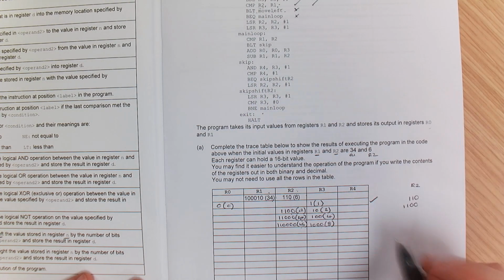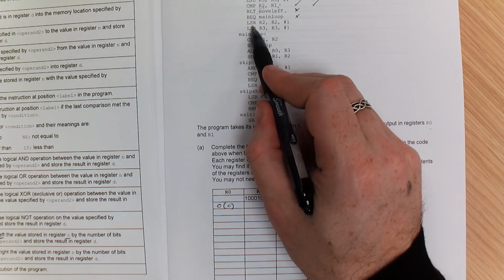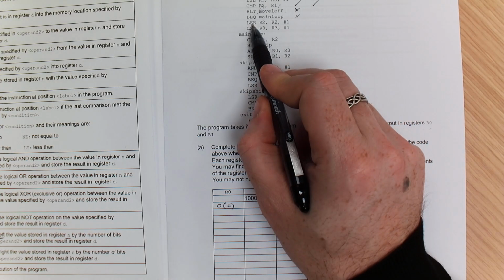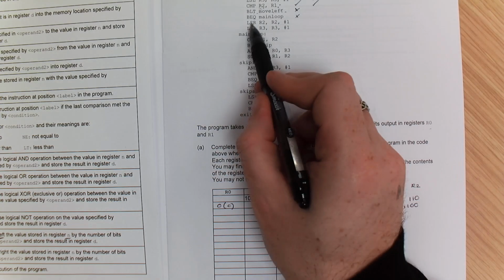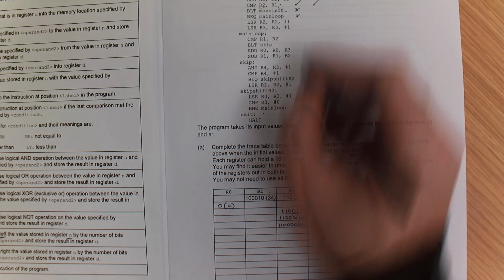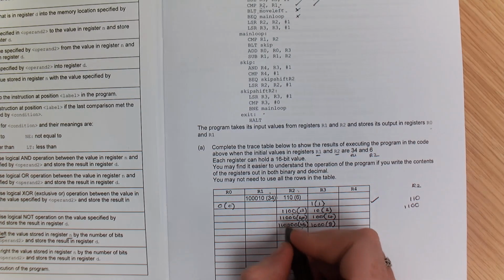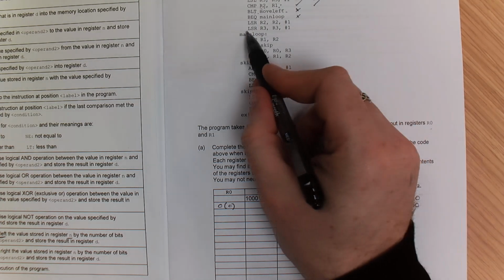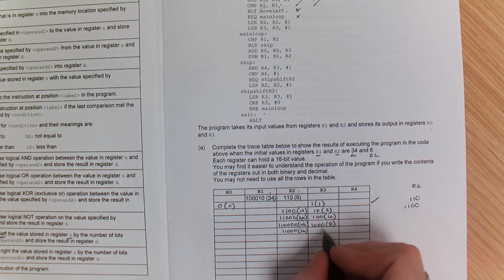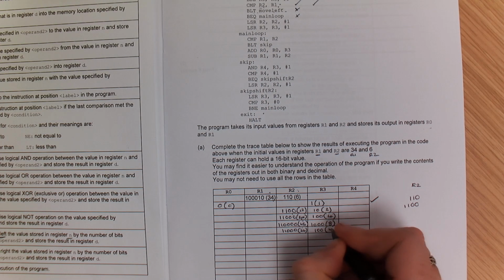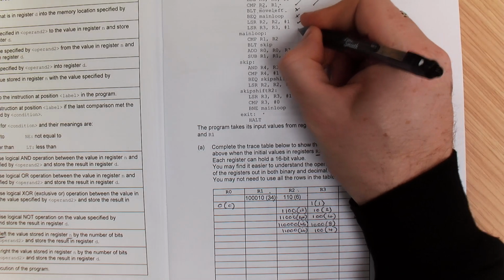Alright, so now I'm going to LSR. Just be careful you don't get them mixed up, it means shift right. So we're going back one place now. We're going to do R2, shift it back one place, so it becomes 24 again. This one, we're shifting R3 back one place, now becomes 4. So I've done that and that.